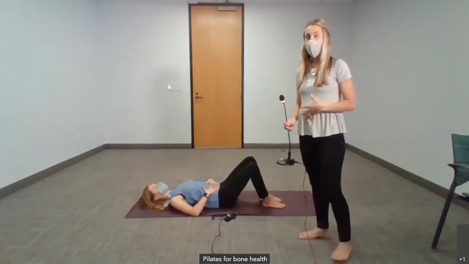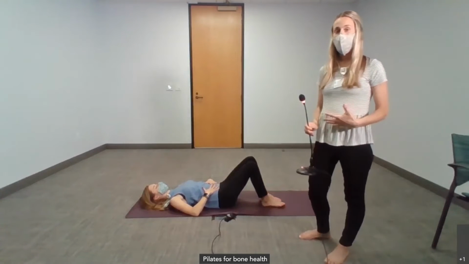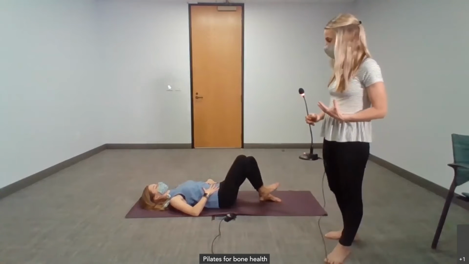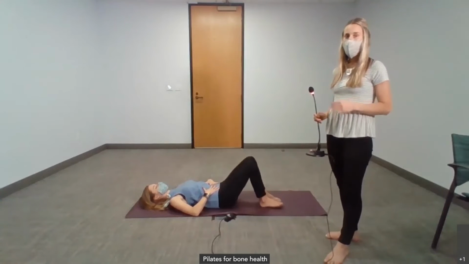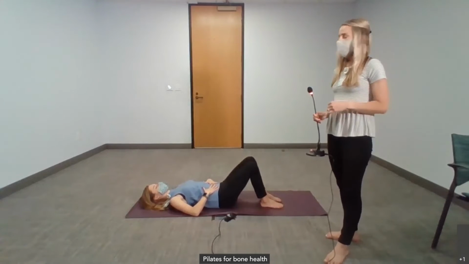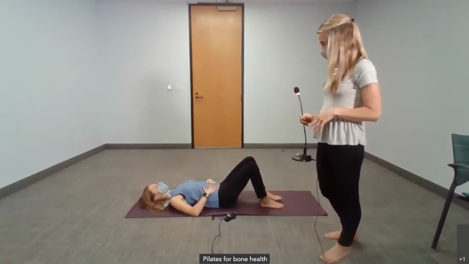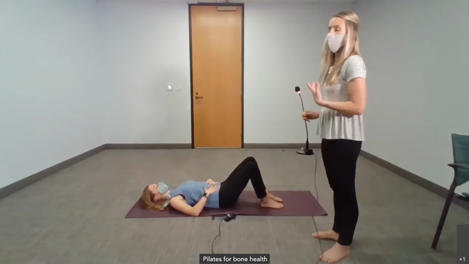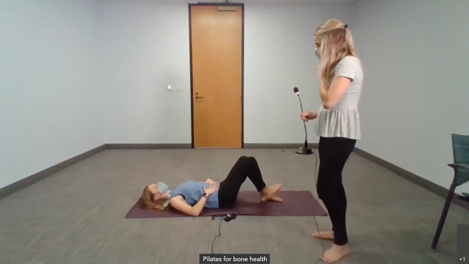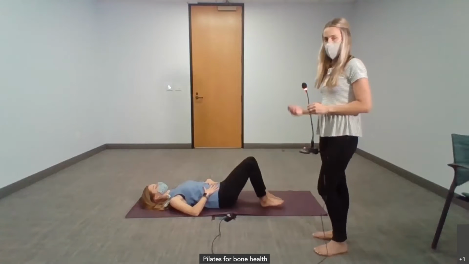So really, these are the foundational stabilizing movements that you need to be able to maintain that keep your spine in a neutral position and avoid any excessive compression on those vertebral bodies, which could potentially result in a compression fracture. Now let's go ahead and move on to our progression.